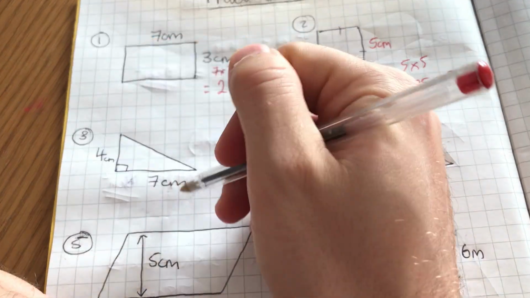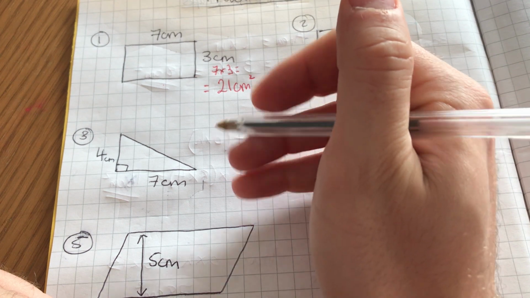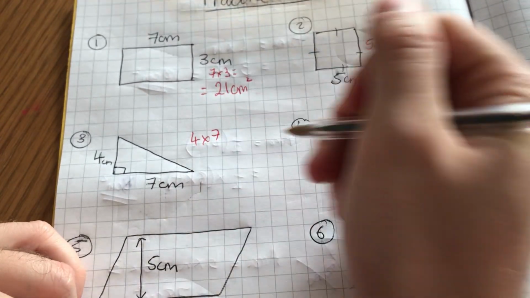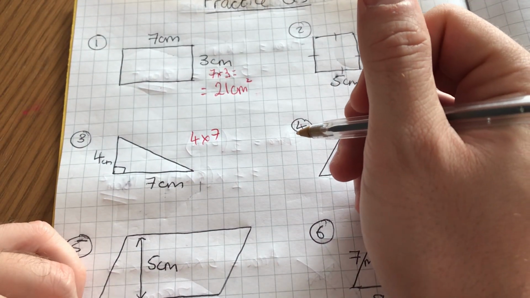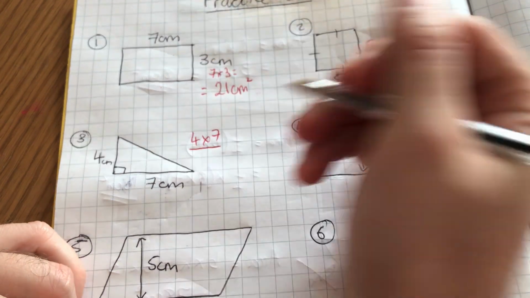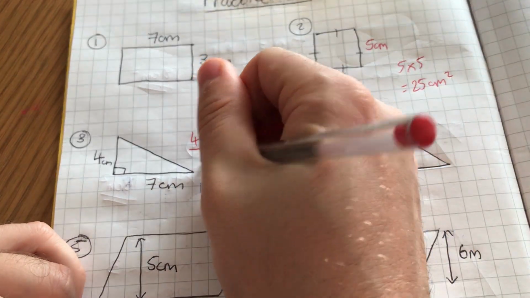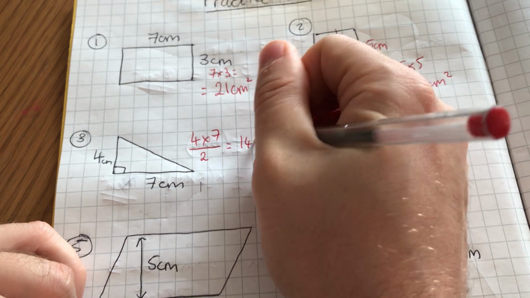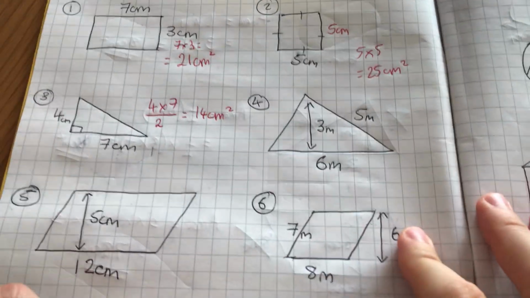Right, 4 times 7 is 28. Now loads of people write that and that's it, move on. Okay, biggest mistake with area I'd say is people forgetting to half that triangle. So that's 14 centimetres squared.